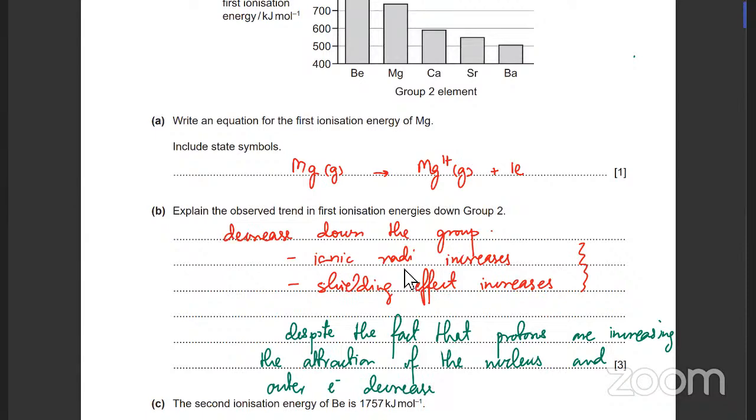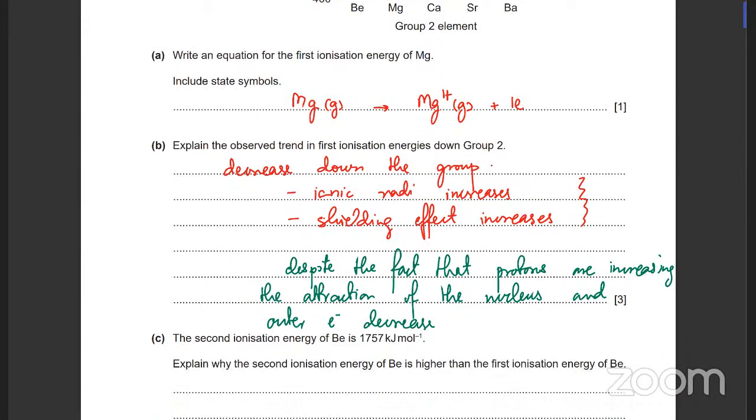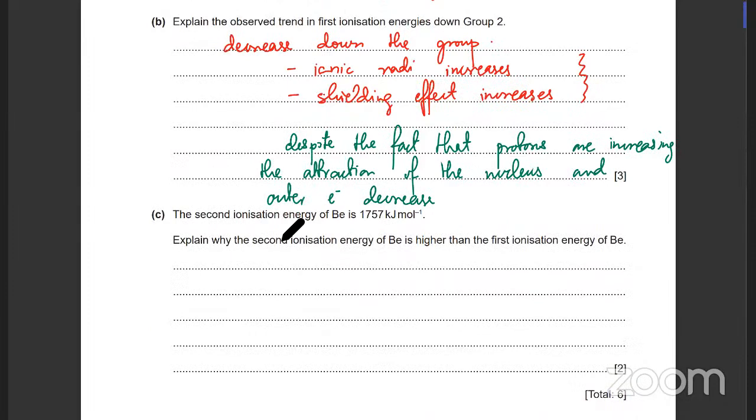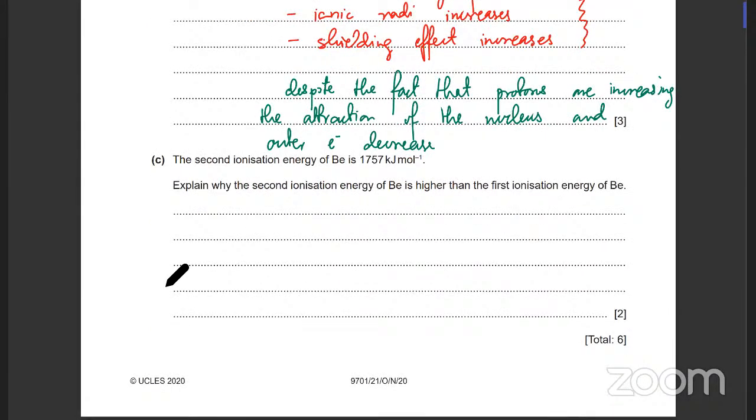So it decreases down the group. Why? Because you've got a bigger ionic radius and you've got more shells. At the end, you always have to write: despite the fact that protons are increasing, the attraction of the nucleus and the outer electrons decreases. I mean, you should phrase it better. I just wrote it in points.